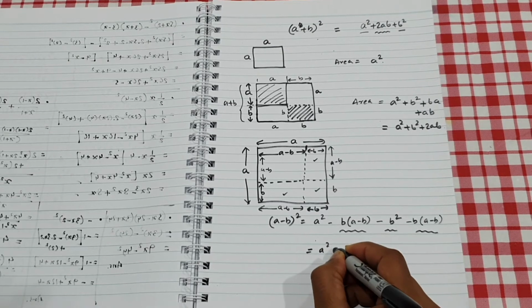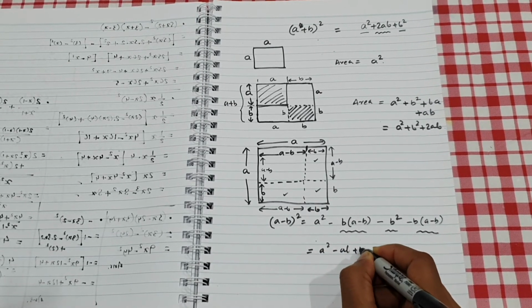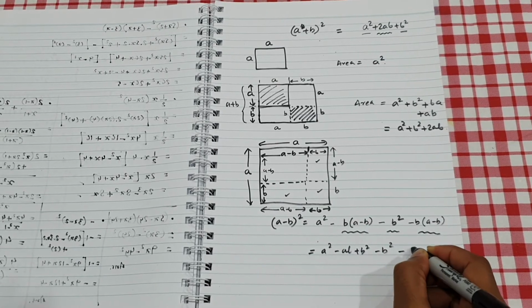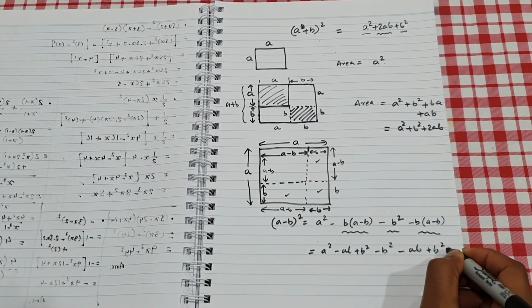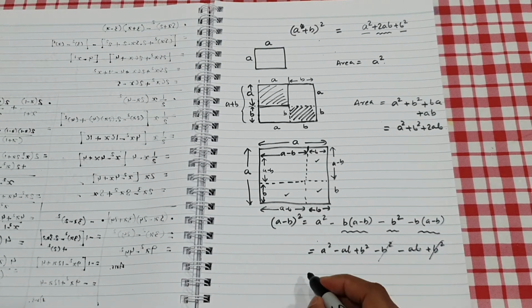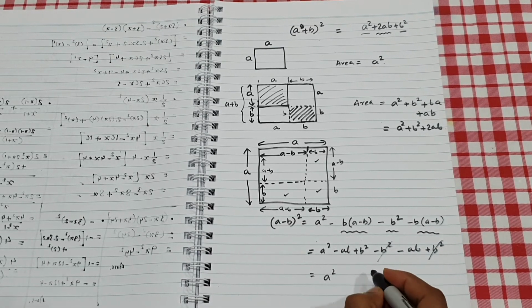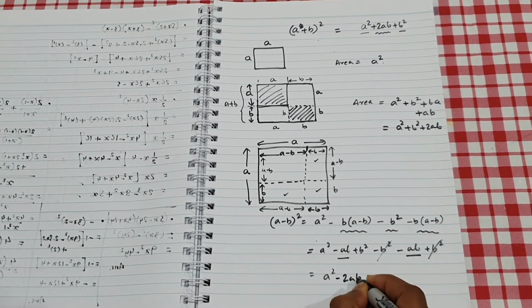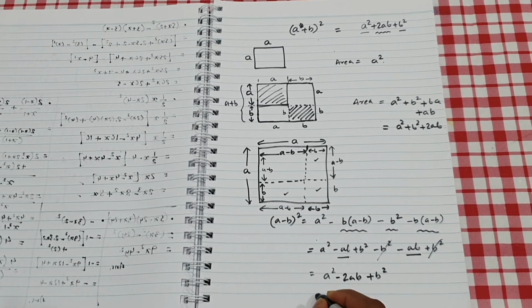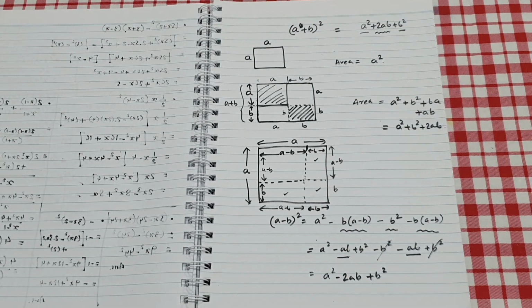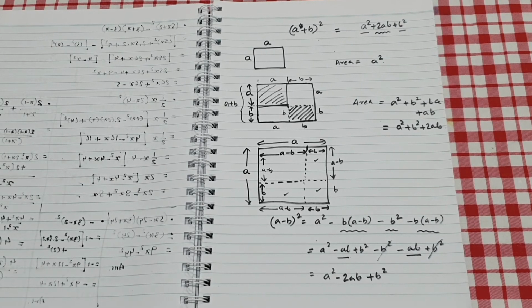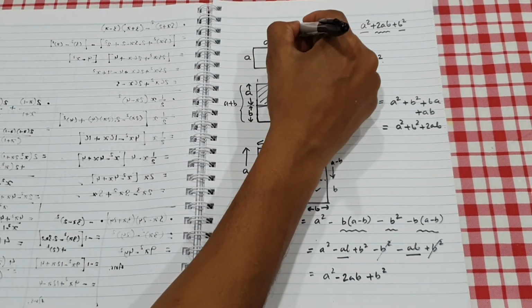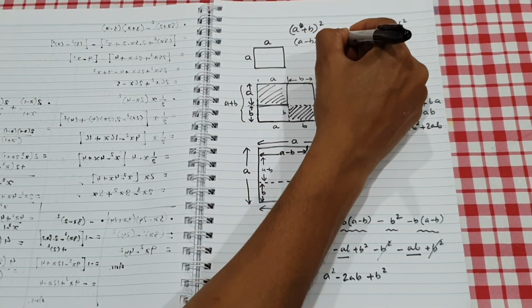We get A squared minus AB plus B squared. I'm just expanding using the straight process. Minus AB plus B squared. If you see, minus B squared plus B squared gets cancelled out, you're left with A squared. This is minus AB and minus AB, so minus 2AB plus B squared. This is what we set out to prove. (A minus B) whole squared is equal to A squared minus 2AB plus B squared. So geometrically, graphically, we understand how these algebraic identities are derived.